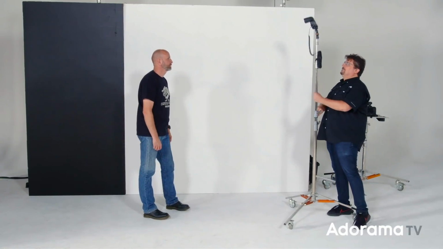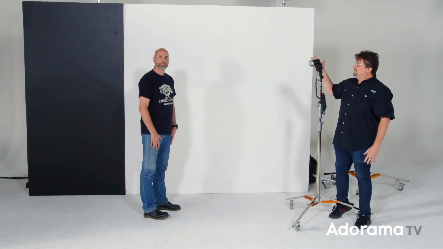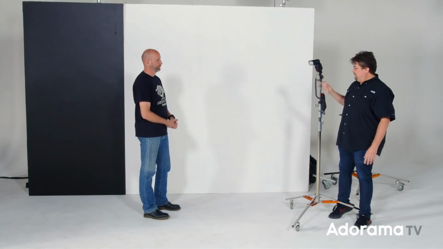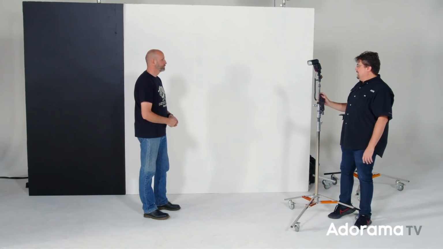And I have on the top of this thing a Canon Speedlite. This is the 600 EX-RT. Could be any speed light, any light. This is a very simple setup. Mark's got a nice little external battery pack on here, just so we don't run out of battery power.